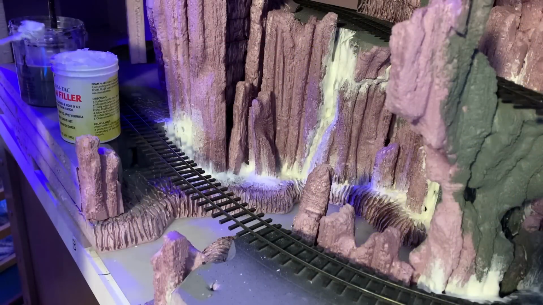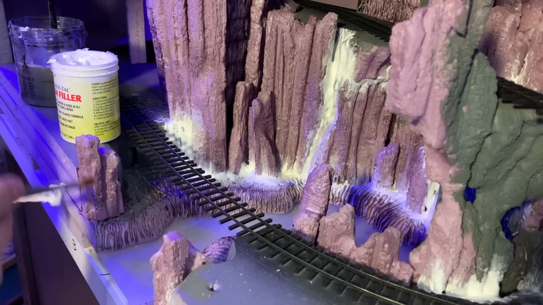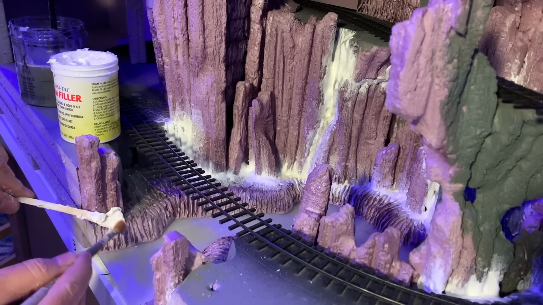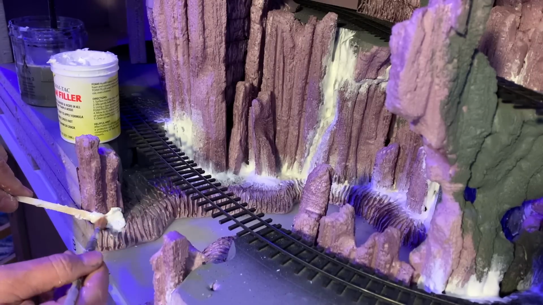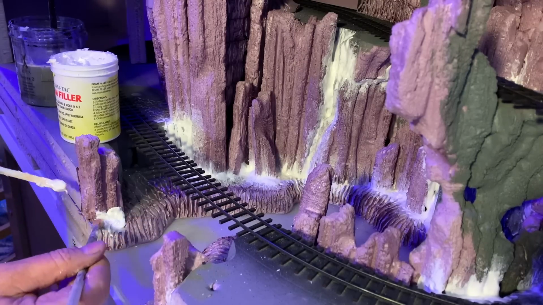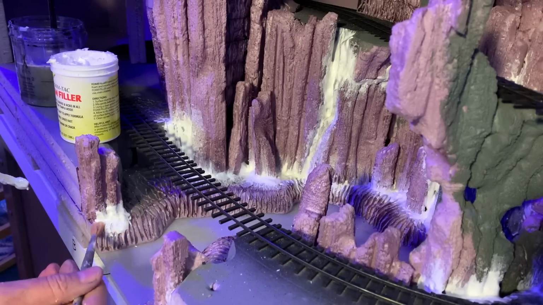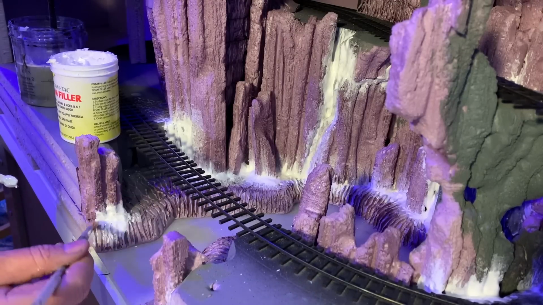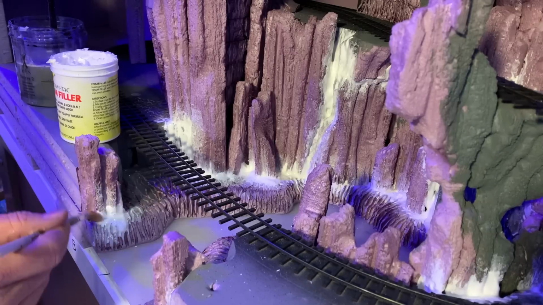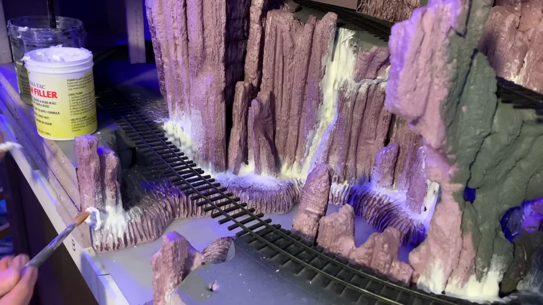Well, it took me a minute or two to figure out the best way to apply this. Basically, you need two tools, a stir stick or something like this, to get it out of the jar, and put a glob where you need it, and then you take your wet paintbrush and push it off of the stick and blend it in like this. Actually works really well once you get the hang of it. Blends really nicely into the foam. As you can see, you can feather it right up. A little blob there. Push it off.